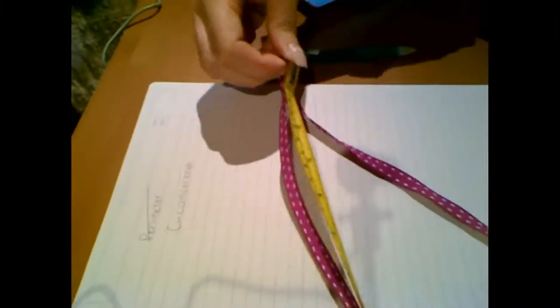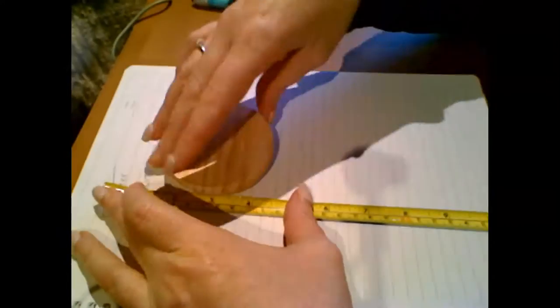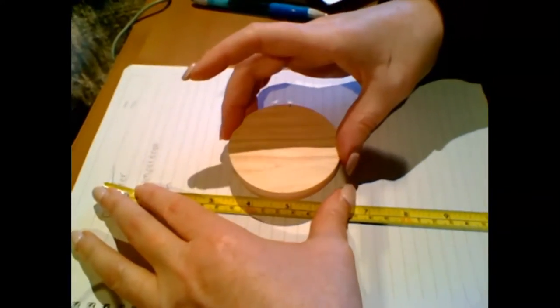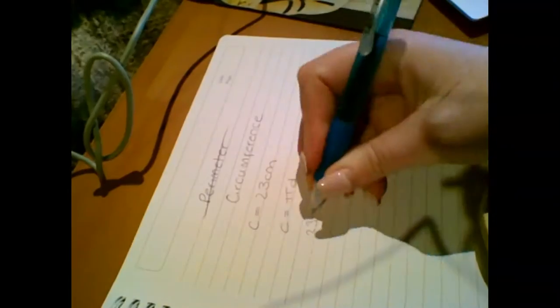All right, here we're looking at the perimeter of our circle, but we know that's called our circumference. I'll put a mark on there. I'm going to measure it with my ribbon. I'm going to measure my ribbon. I don't think this is going to be too accurate looking at those wobbles in the ribbon, but it made 23 centimeters. I can measure that by rolling the circle around as well. It also makes 23 centimeters.